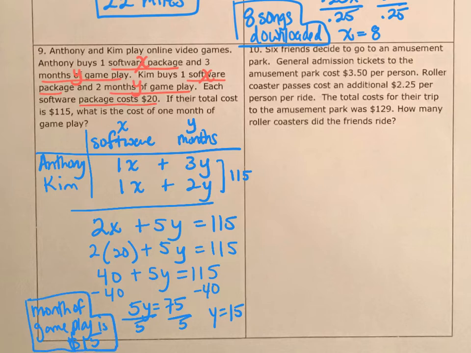Okay, if you need to stop and rewind, please do so. You will be responsible for a question like this on the test. Okay, again, working in some sort of chart format is very helpful.